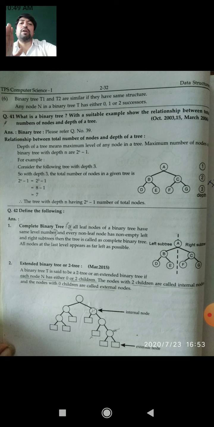But here it is only 2 to the power 3, which tells us 2 multiplied by 2 multiplied by 2, 3 times multiplication of 2. 2 twos are 4 and 4 twos are 8. So 8 minus 1 is equal to 7.